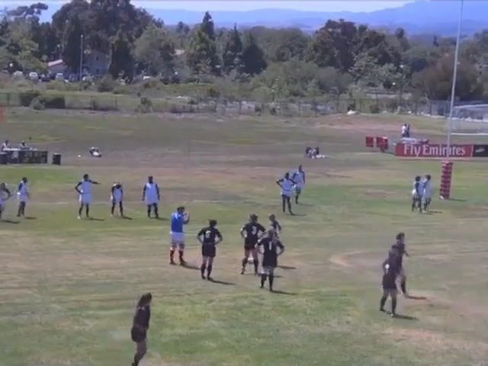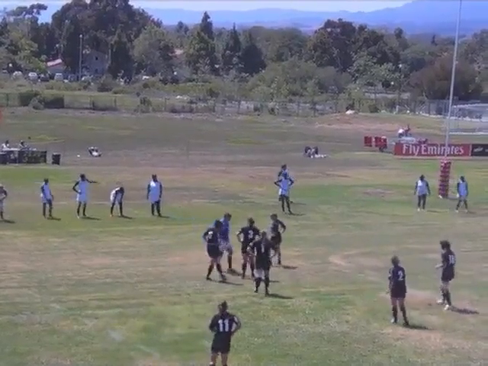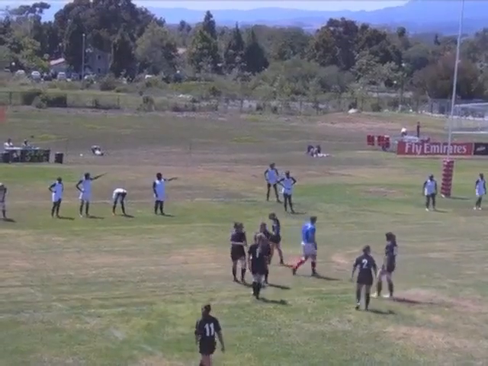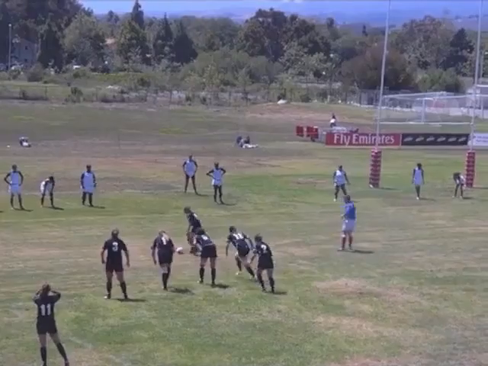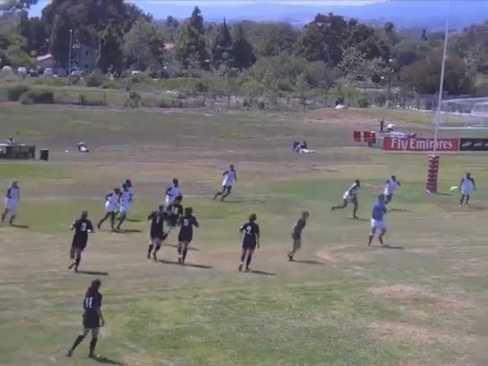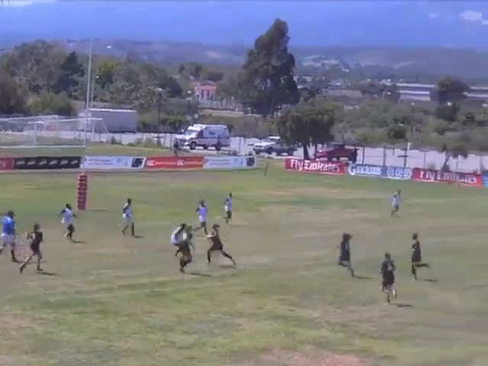We're in South Africa territory, just inside the 22. Scrum half just taps it through, goes to the backs.